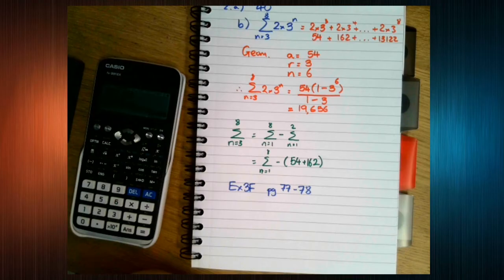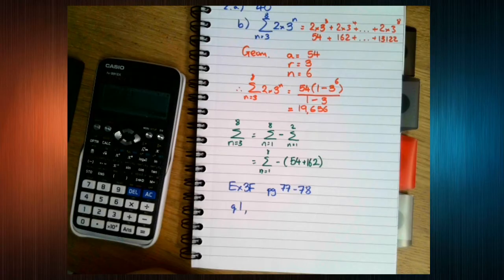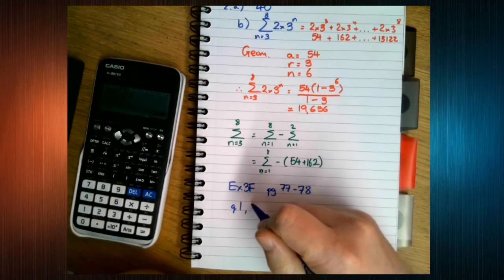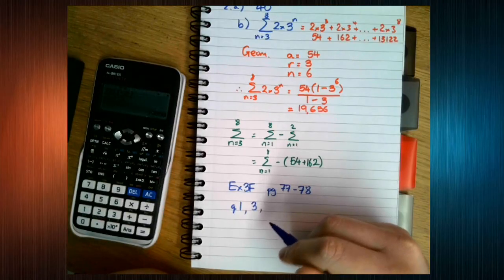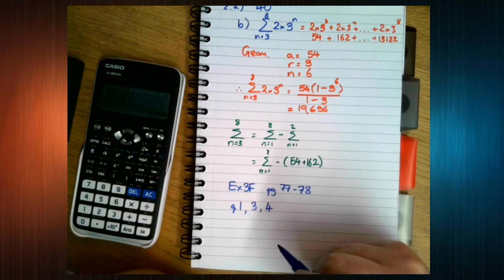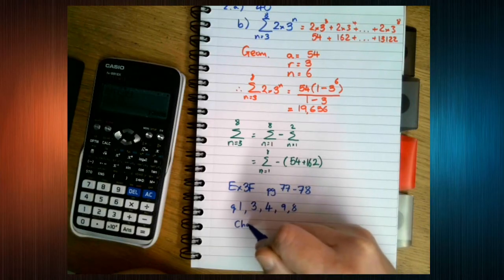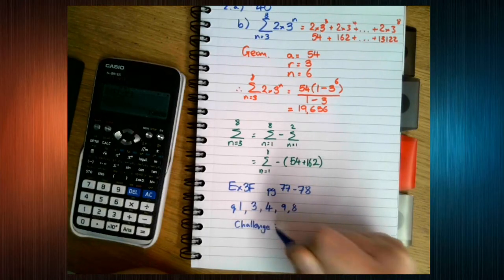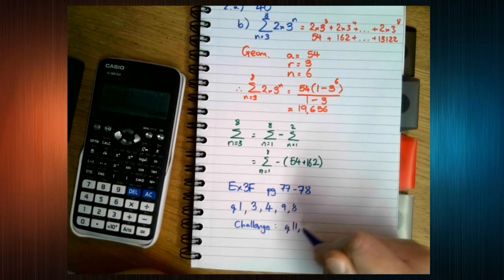What I would like you to do, please, is question 1, question 3, question 4, and question 8 and 9. Then the stretch and challenge questions, what I'd like you to do is questions 11 and 12.